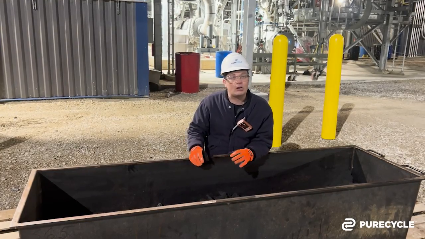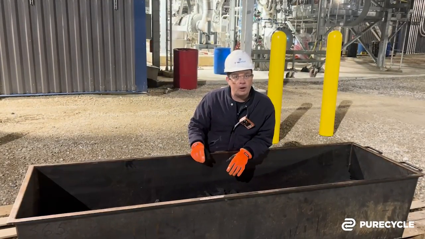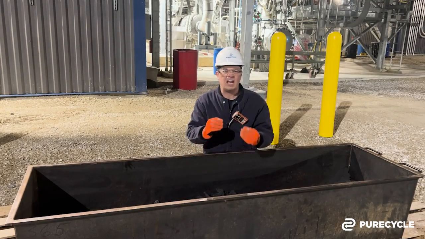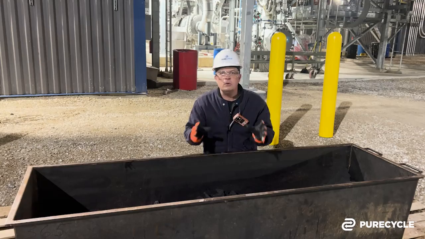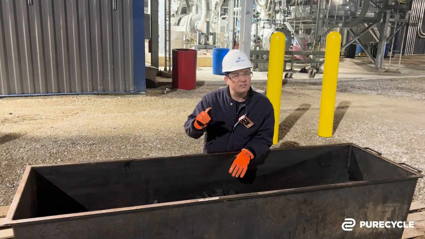Tonight we're going to talk about CoProduct 2. Now we've spent a lot of time the last couple of weeks talking about CoProduct 1. That's that low molecular weight polypropylene material that's kind of waxy, has unique properties, that comes out of the extraction column. CoProduct 2 is different.